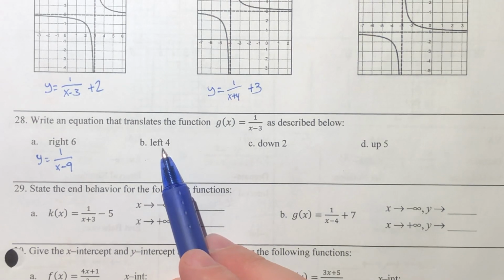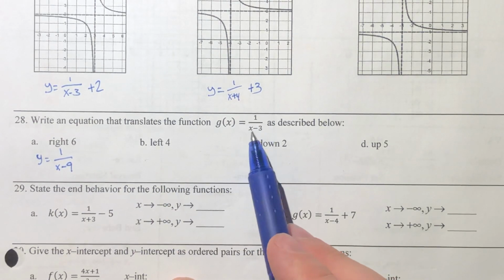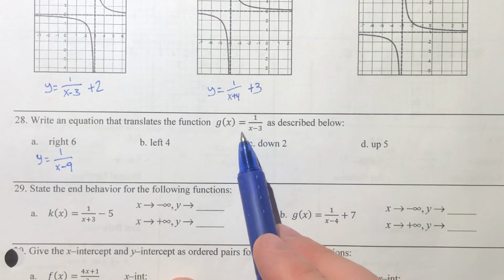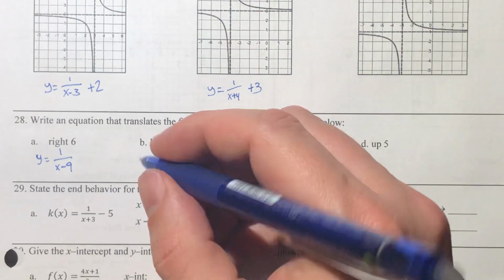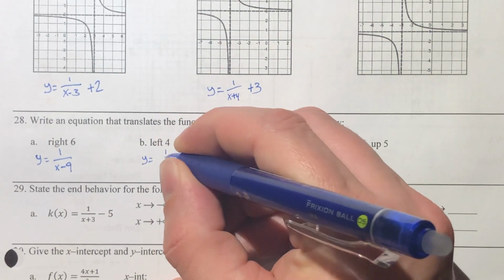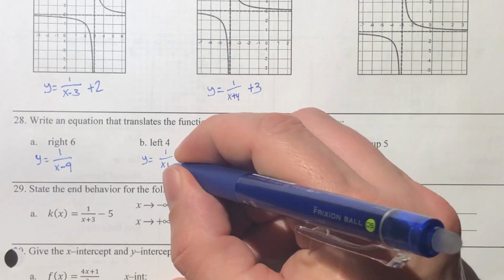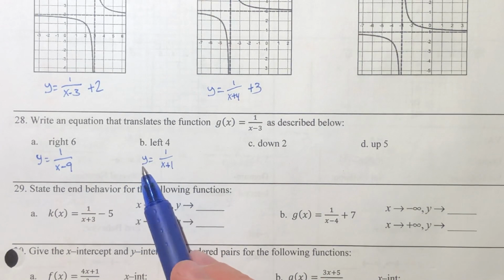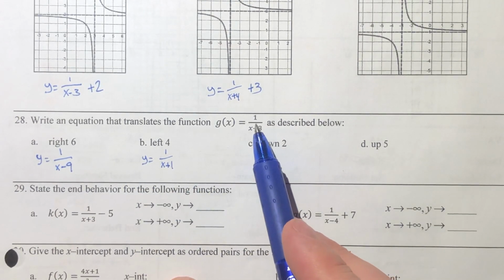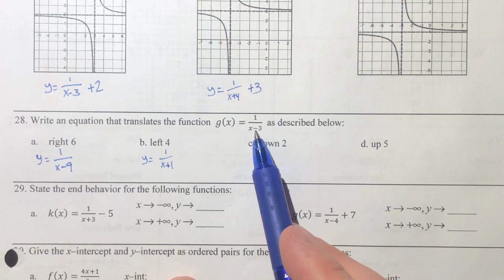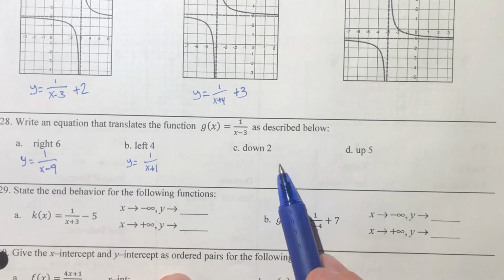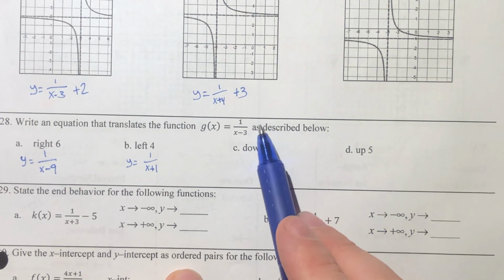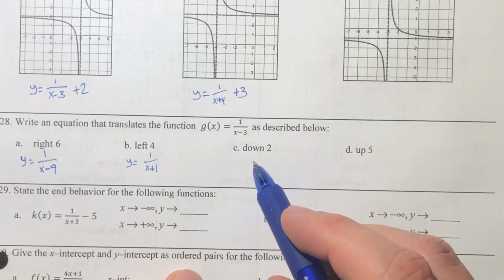If I want it to shift left 4 from here, I have to move it to the left. That's going to be y equals 1 over x plus 1. Shifting left and right is going to change that h value down there. Moving up and down is going to change the k value. This one, there is no k value out here.